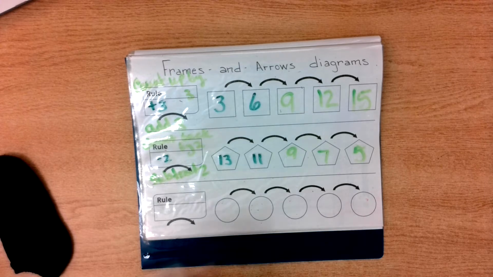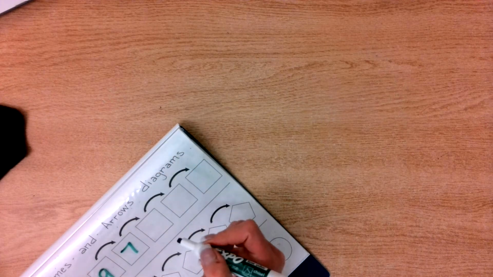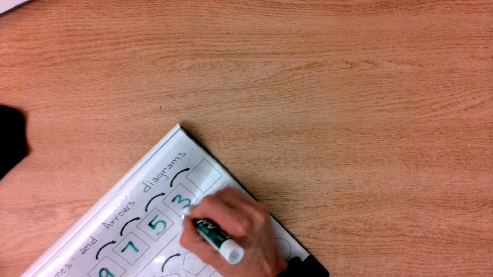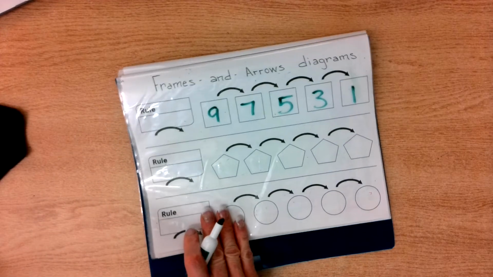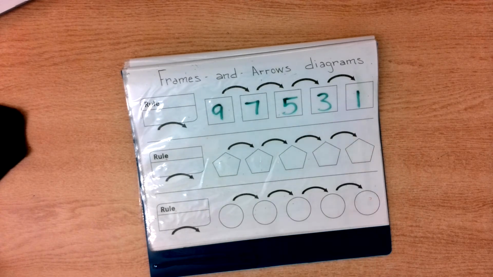Now, what if I forget to tell you the rule? Let's try 2 of those. If I don't tell you the rule and you have to figure out what the rule is, it sounds tricky, and it can be, but I think you guys can handle it. Let me give you some numbers first. How about 9, 7, 5, 3, 1. Sometimes it might leave the rule out and leave one of these blank. So let's figure out what the rule is.